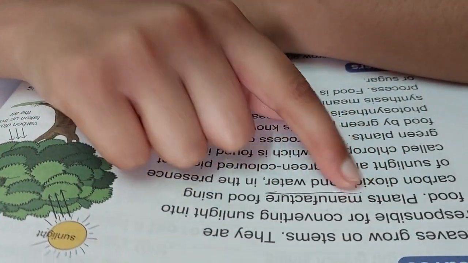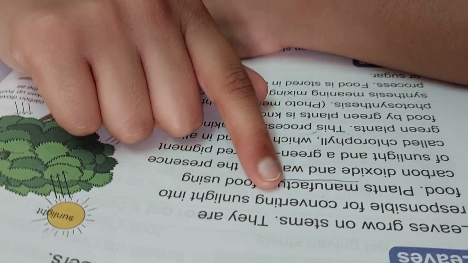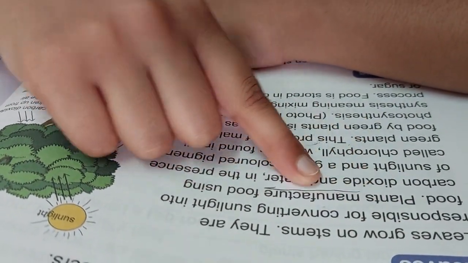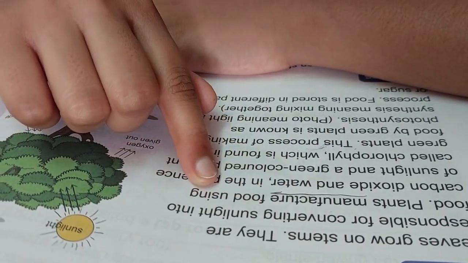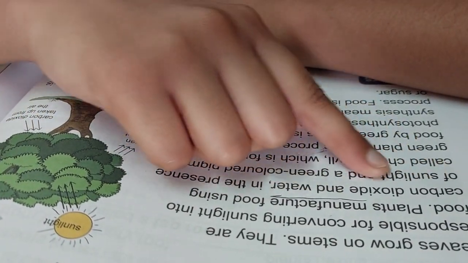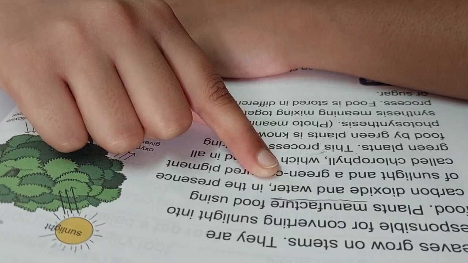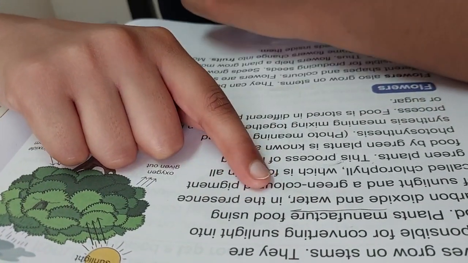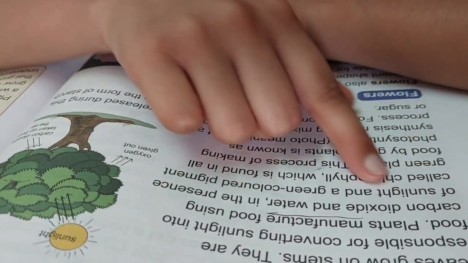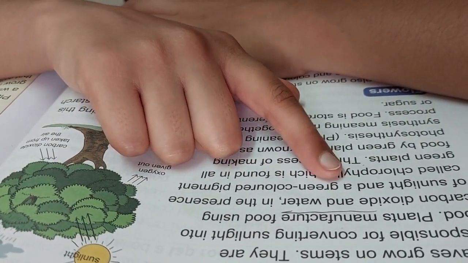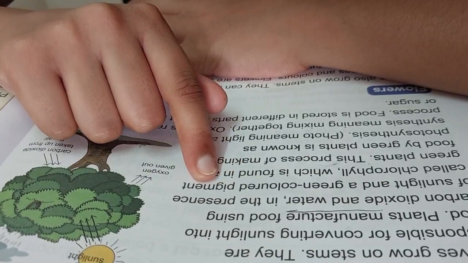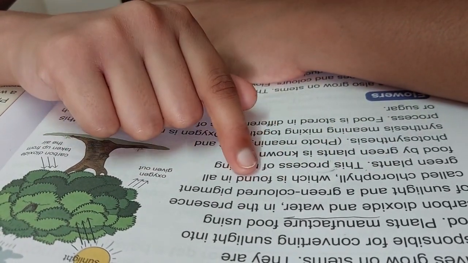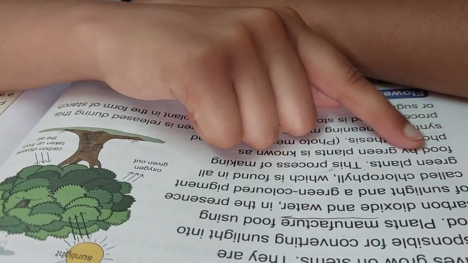They are responsible for converting sunlight into food. Plants manufacture food using carbon dioxide and water. This is in the presence of sunlight and a green colored pigment called chlorophyll, which is found in all green plants.